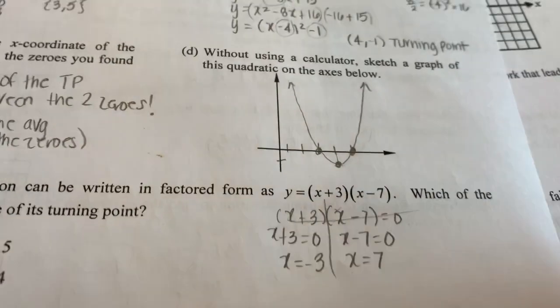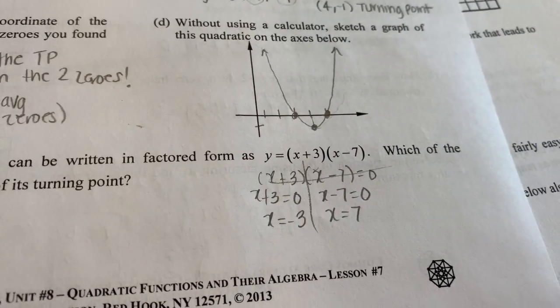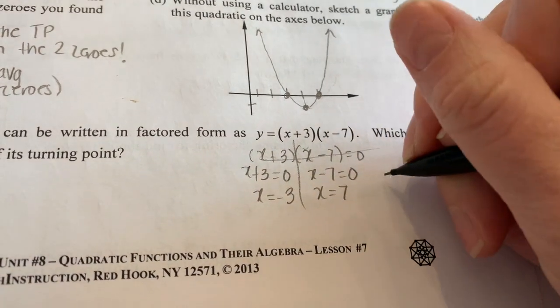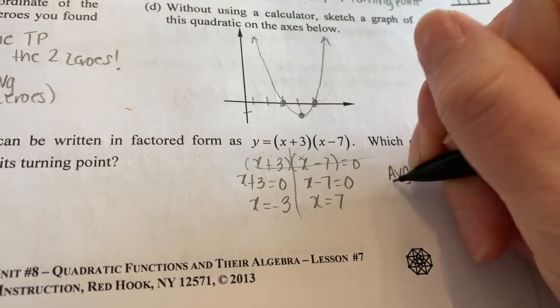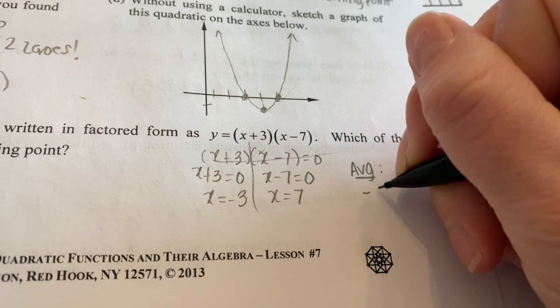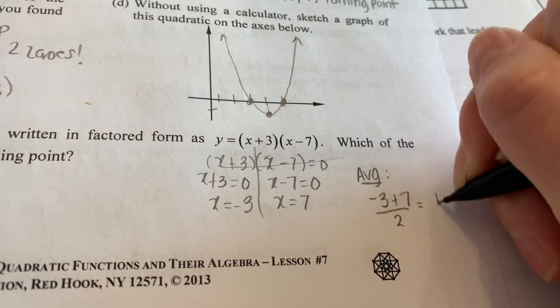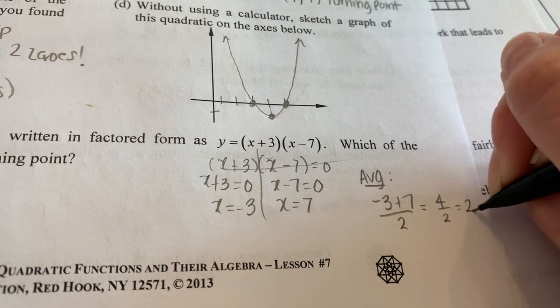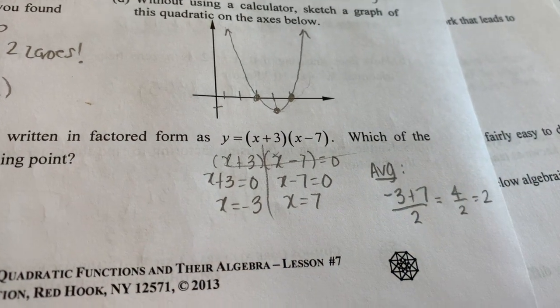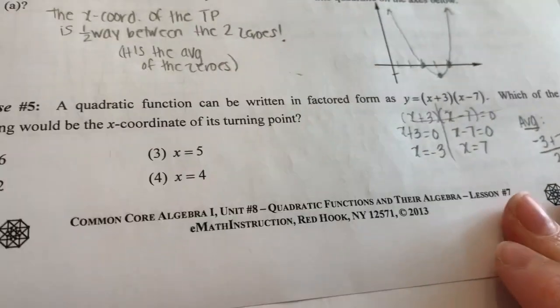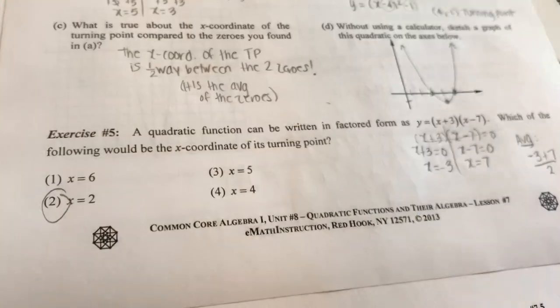Now you can sit here and figure out which one is halfway between them, or you can just quickly find the average, which, remember, to find the average, we add them up, so negative 3 plus 7, and we divide by 2. So this is 4 divided by 2, which is 2. So my x-coordinate is halfway between negative 3 and 7, which ends up being at 2. So that's x equals 2.